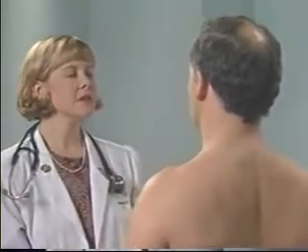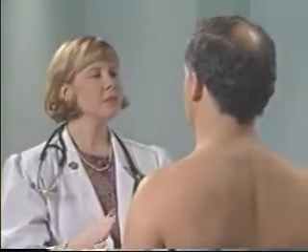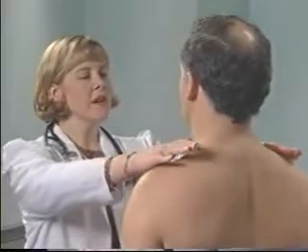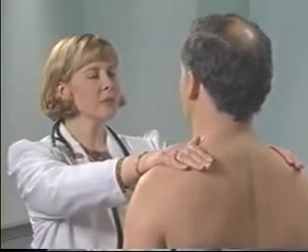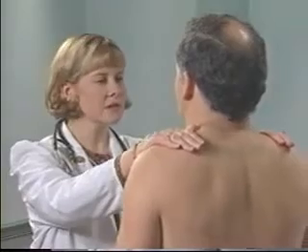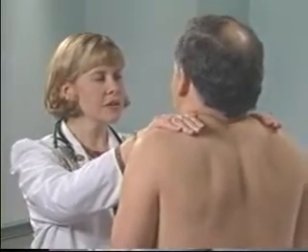Next, assess the spinal accessory nerve. What I'm going to do is apply resistance to the patient's shoulders as he shrugs them. Shrug your shoulders. The shoulder muscles should be symmetrical and able to overcome your resistance.